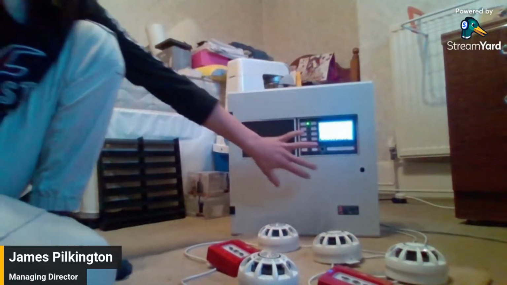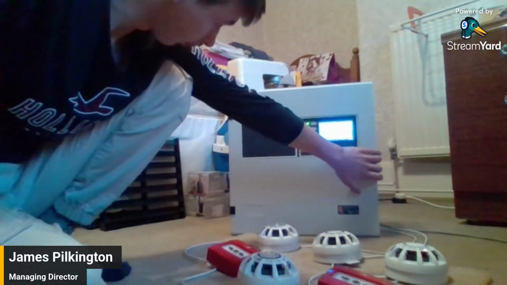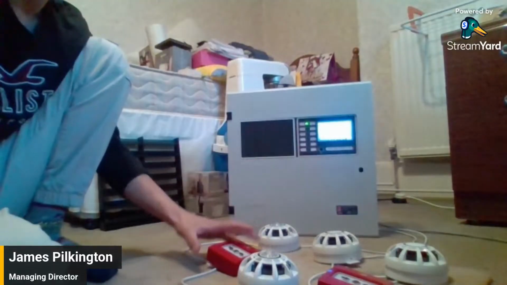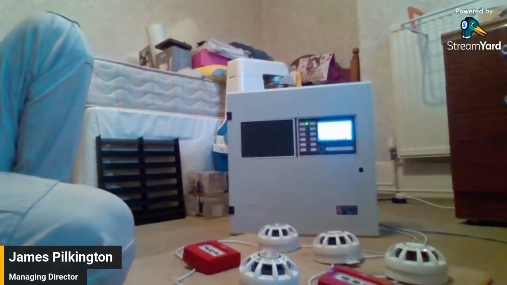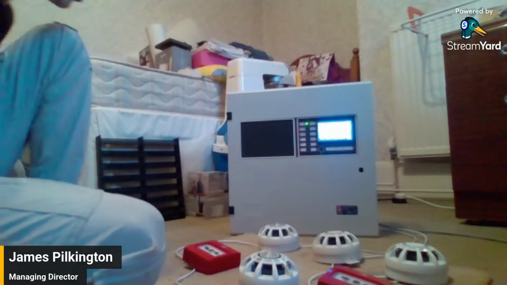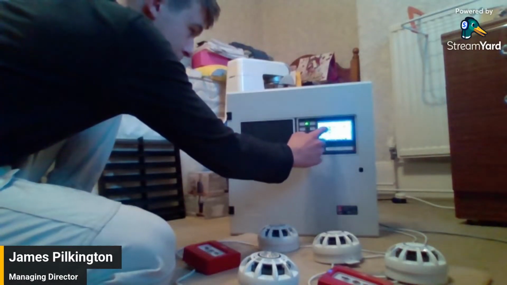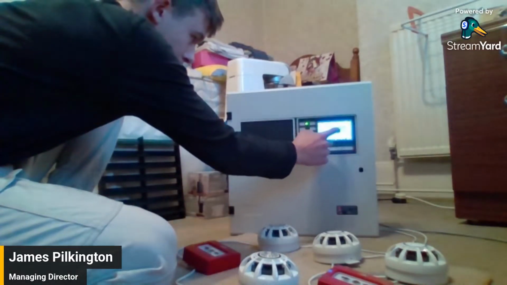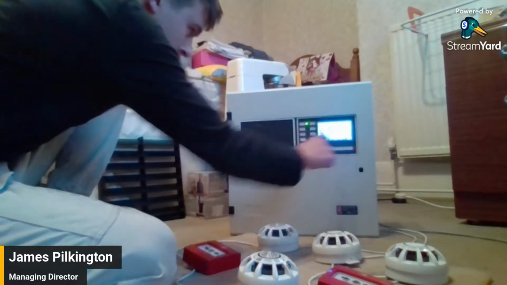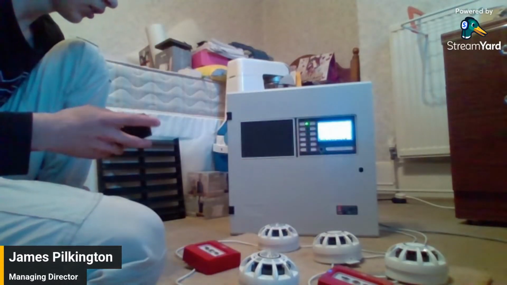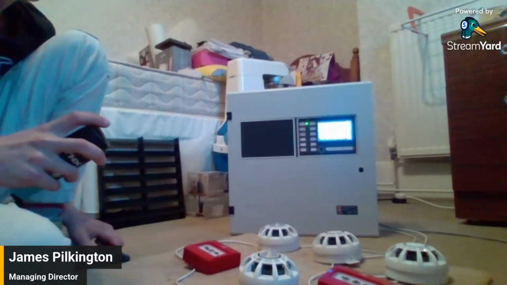Now I'm going to test one of these devices to show the activation of the system. I'm going to put the system into access level 3 real quickly, just so I can silence and reset.